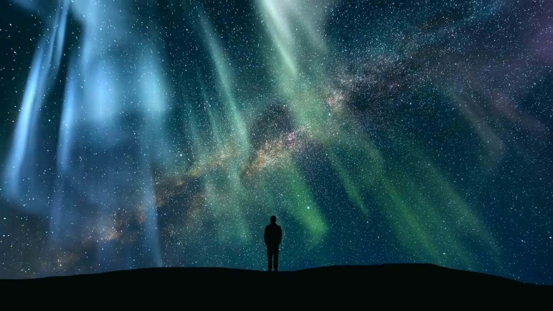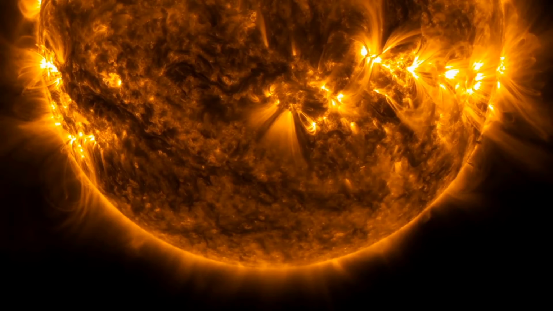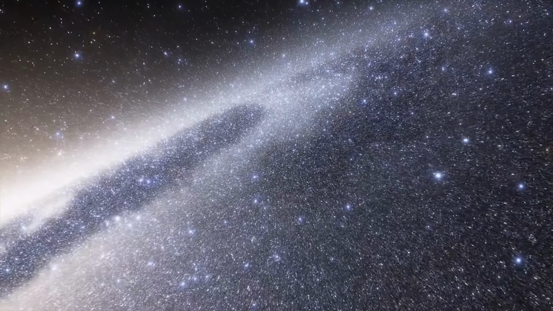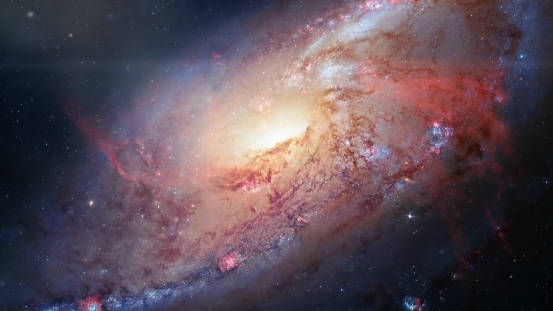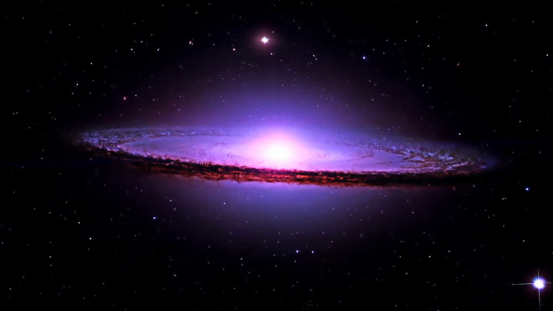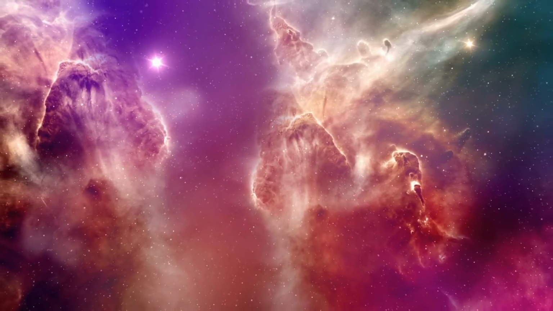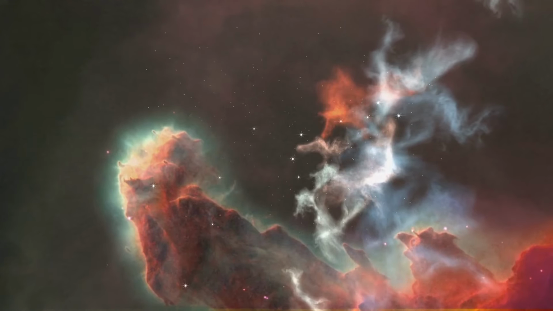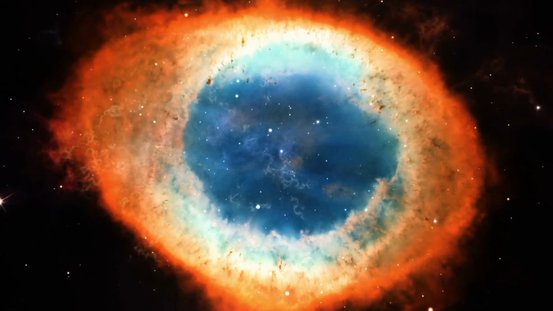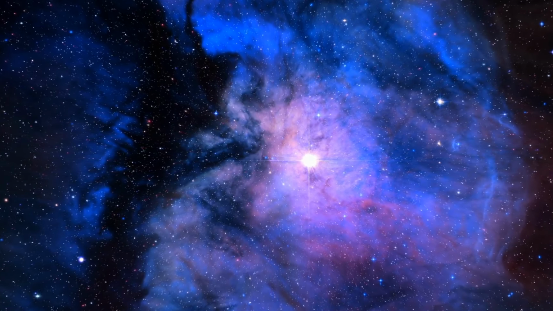We see a panoramic view of the vast and beautiful universe. Stars. Galaxies. And nebulae of different shapes and colors fill the screen. The universe is a vast and complex entity, filled with wonders that we are only beginning to understand.